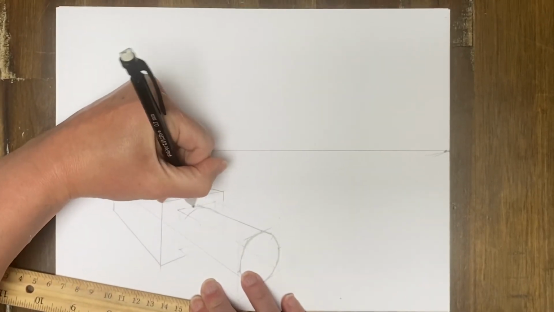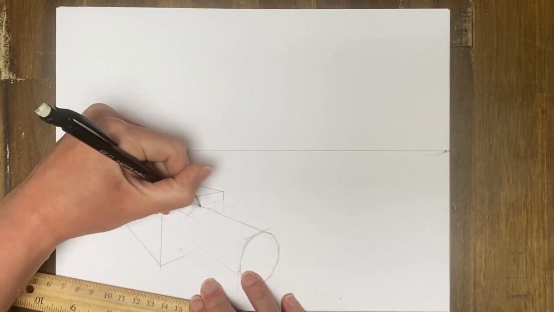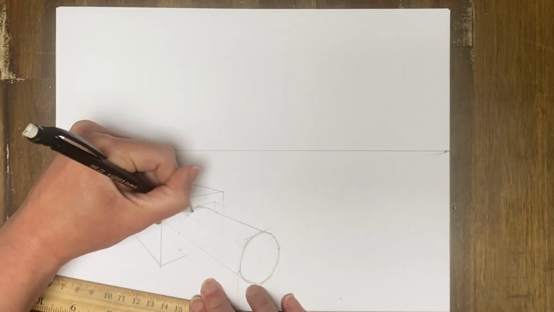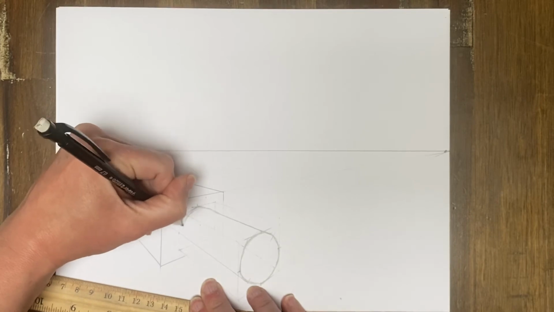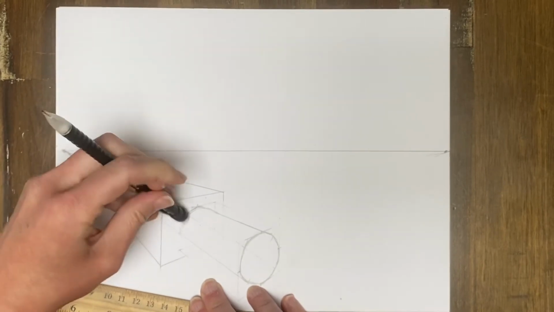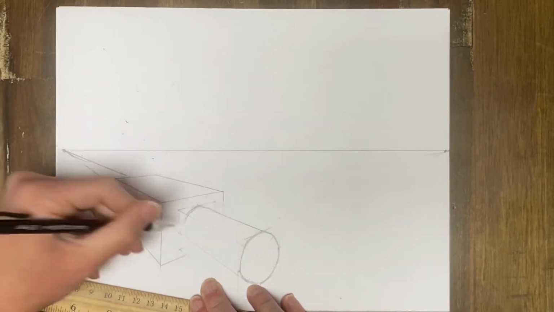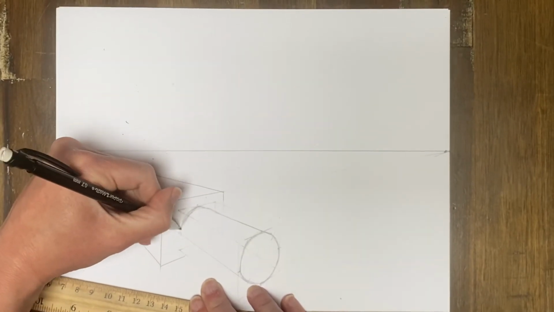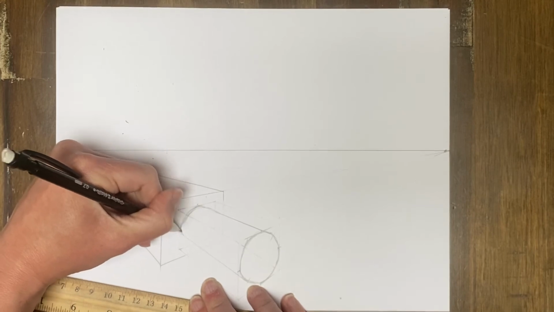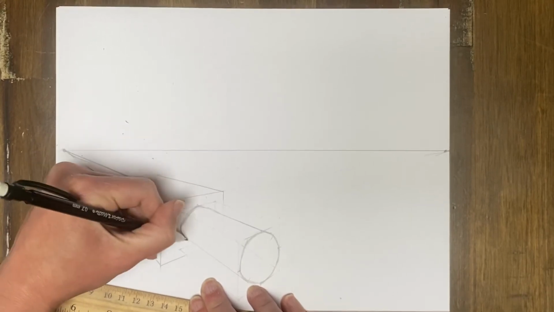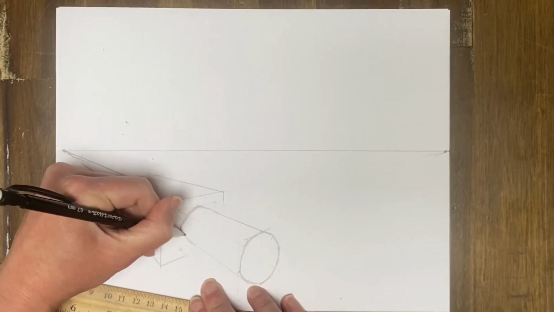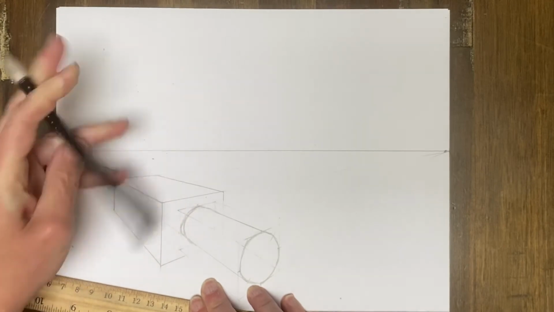It should be touching right there. Oops, not right there. Where's the center point? I can't find it. Oh, I guess it was right there. Okay. There we go.